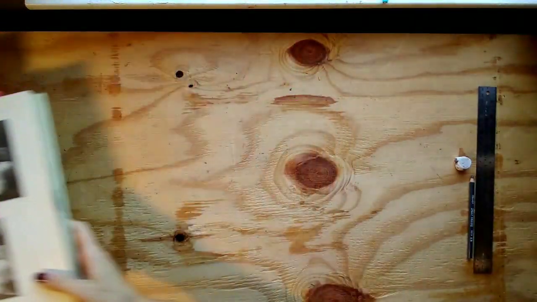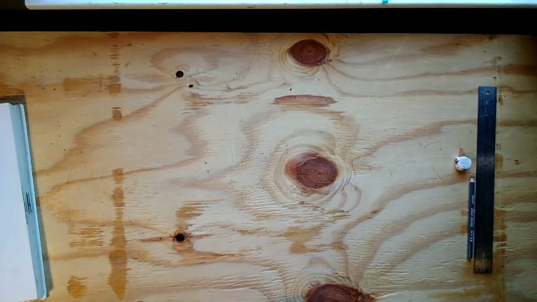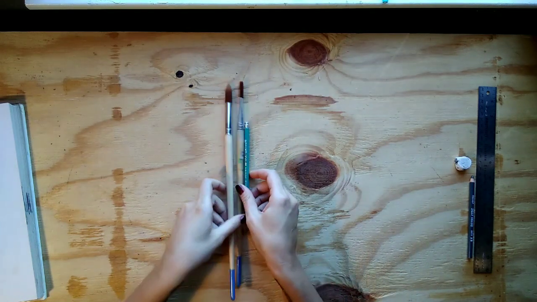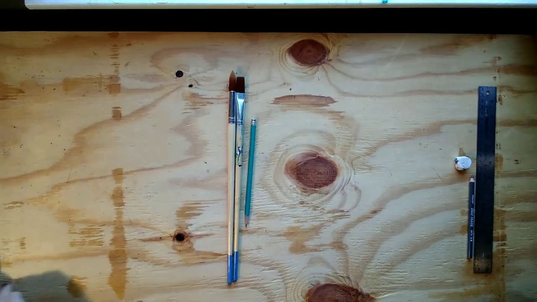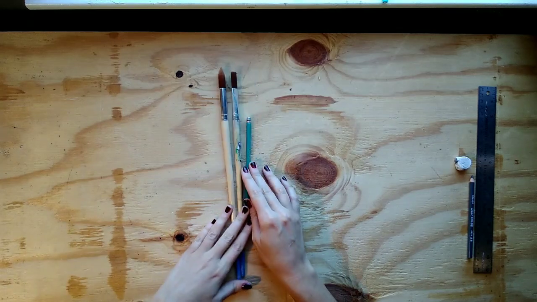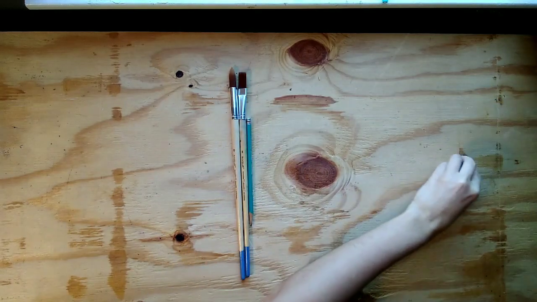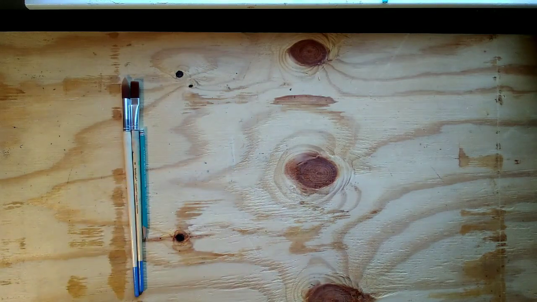So I am going to do that same thing. What I did was I chose a couple different things. I am going to look at this as one object: two paintbrushes and a drawing pencil, because I think you know why. So that's my one object.